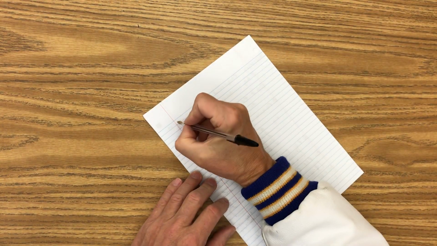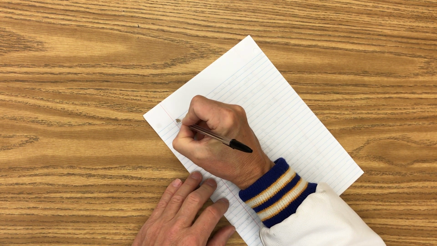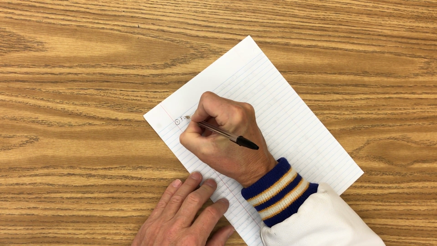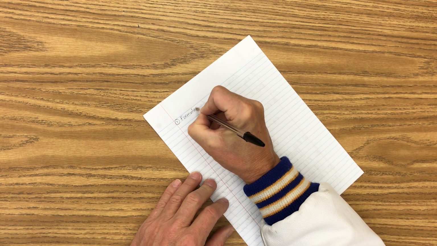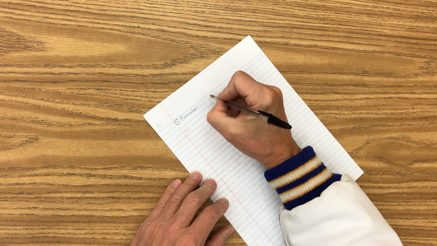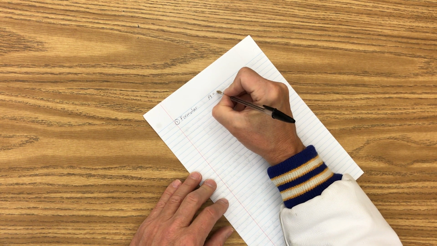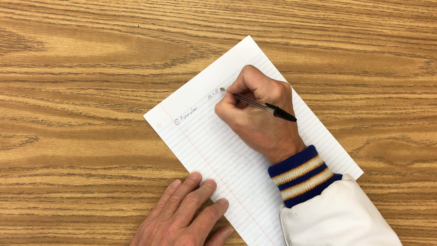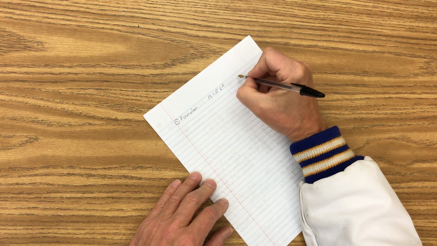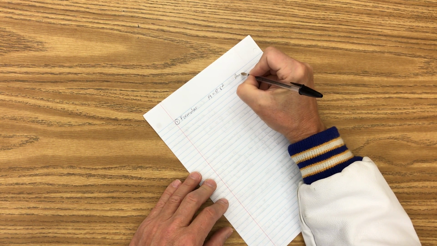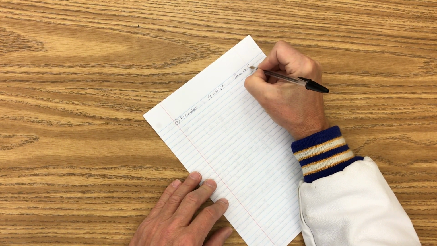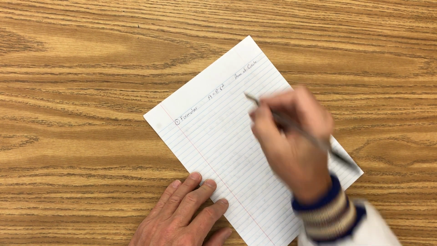Let me just look here, and we're going to do number 7 here, and I may add a few more formulas that you need to know. Let's do area of a circle is pi times radius squared. This is area of a circle.